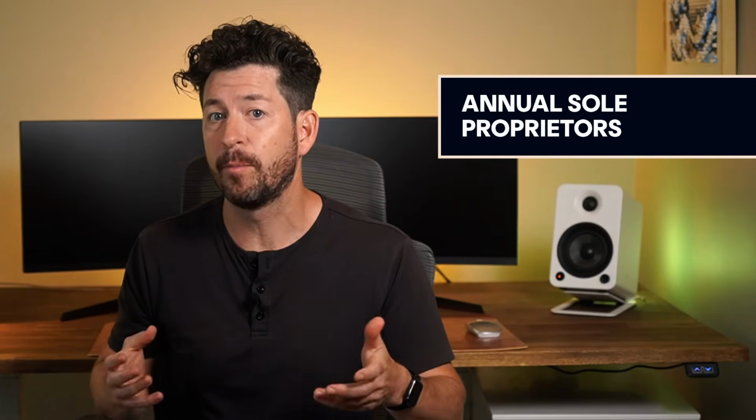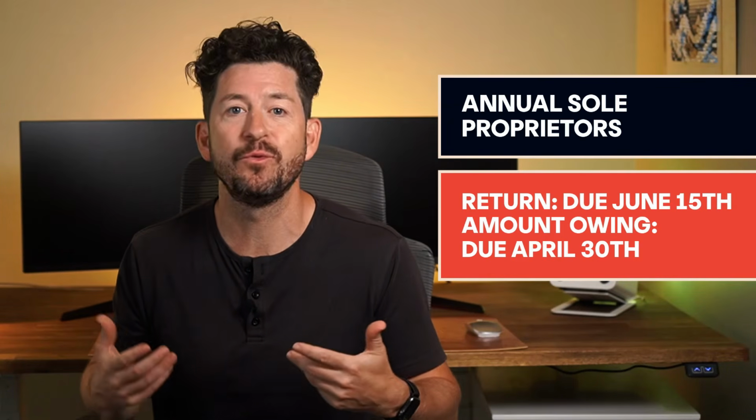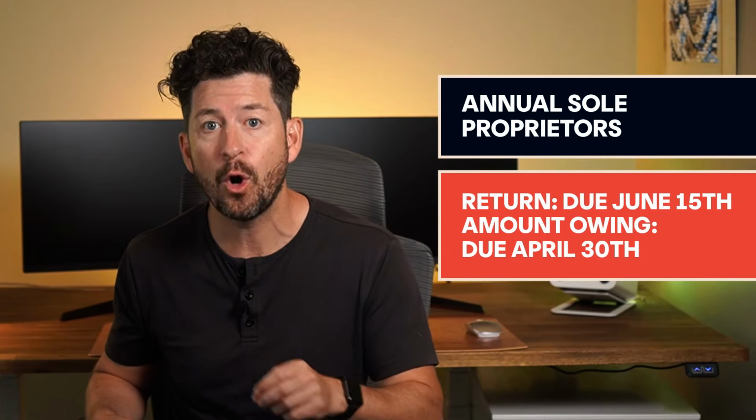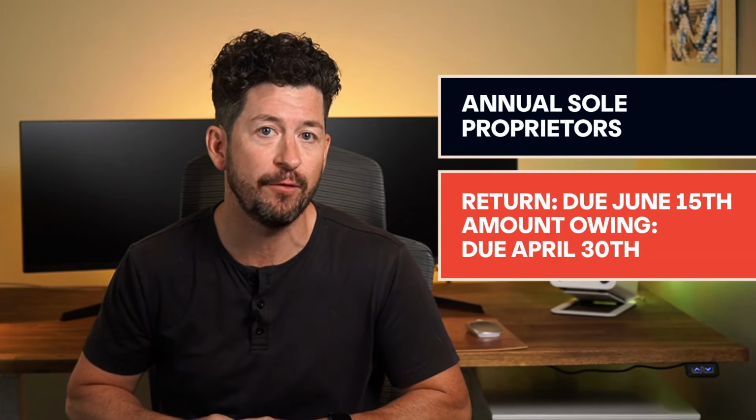Annual filing sole proprietors follow different rules completely. Your GST and HST return is due June 15th, but any amount owing has to be paid by April 30th. Keeping track of your deadlines will help you avoid late filing penalties and interest charges from the CRA.